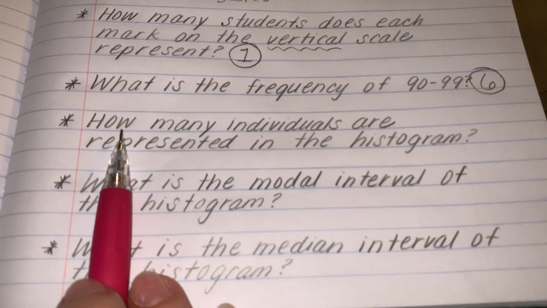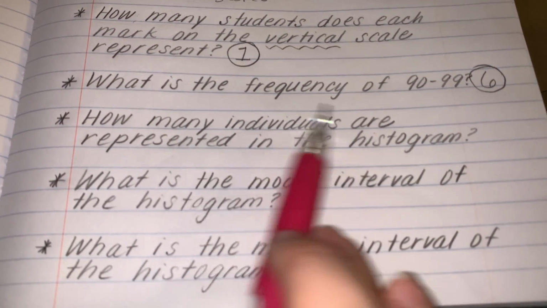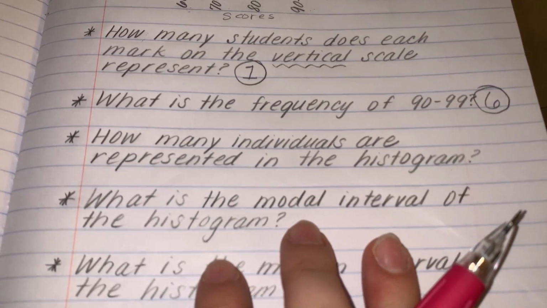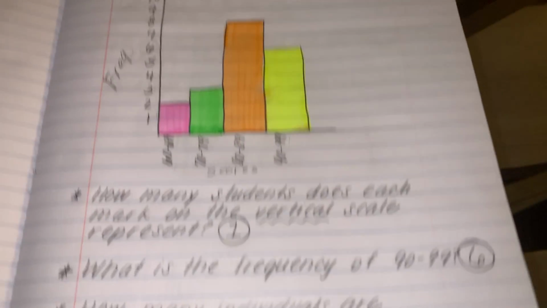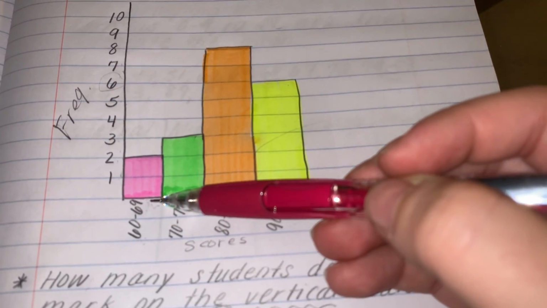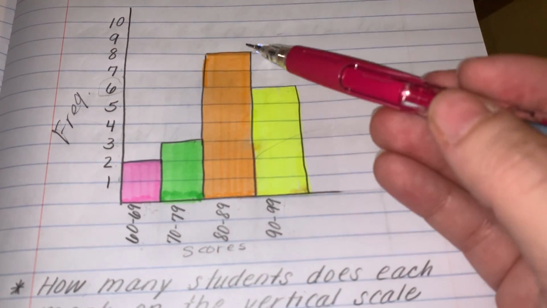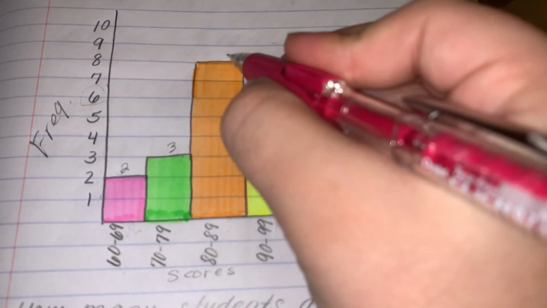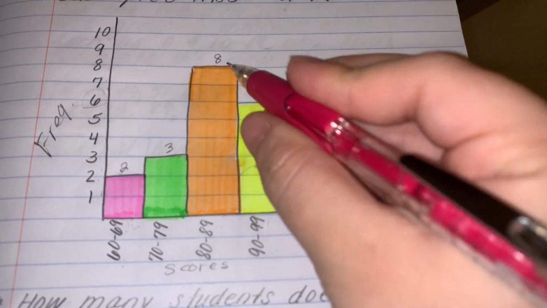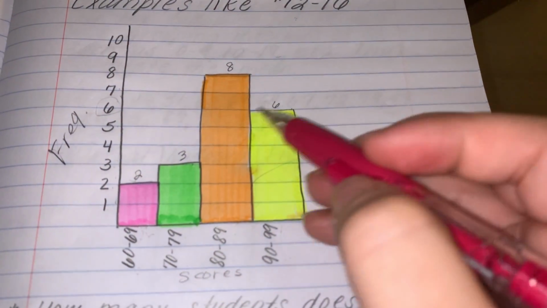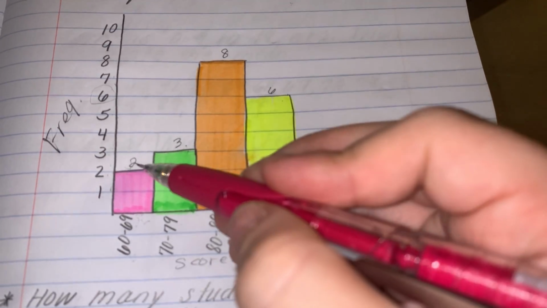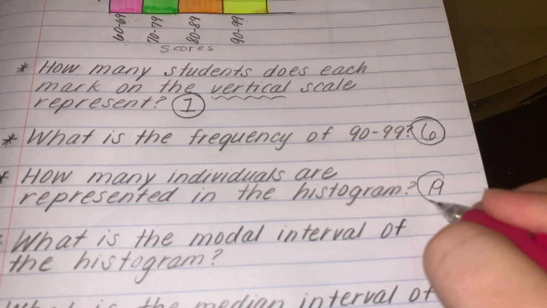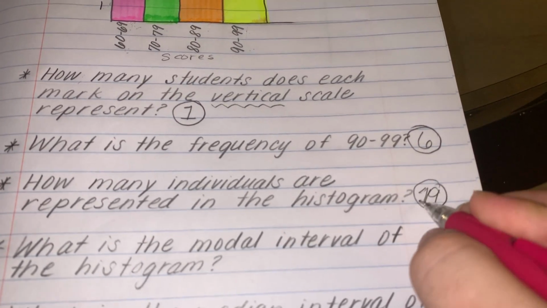This one, which would represent number 14, says how many individuals are represented in the histogram. So we need to see how many total people are in this histogram. To find out how many people, you just count out the highest number for each. Here we have 2, here we have 3, here we have 8, and here we have 6, and we're just going to add them all up. 8 plus 6 is 14, plus 3 more is 17, 18, 19. So in total, there are 19 individuals or 19 students in the histogram.